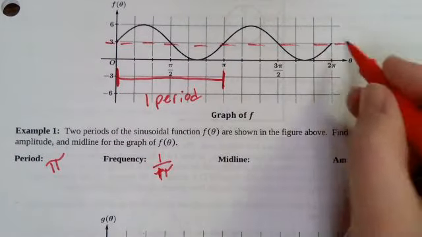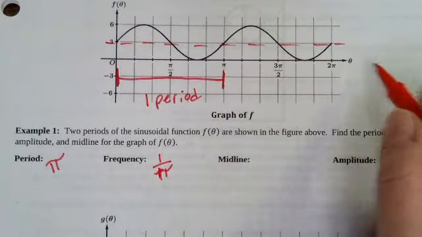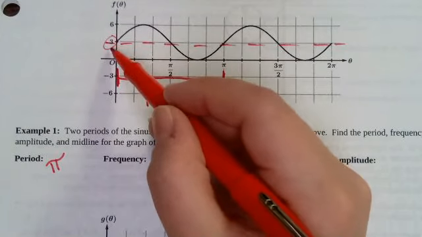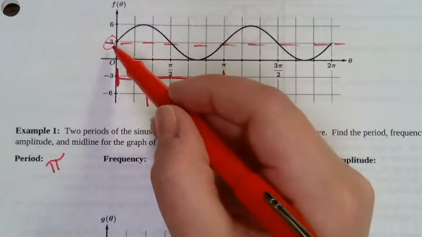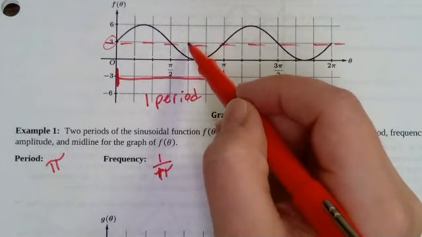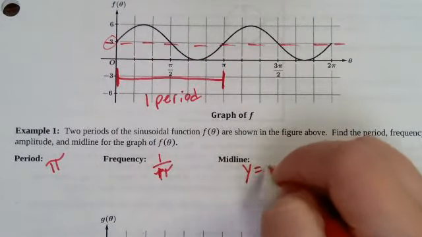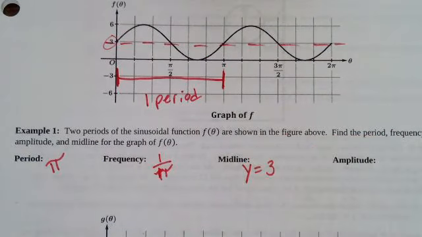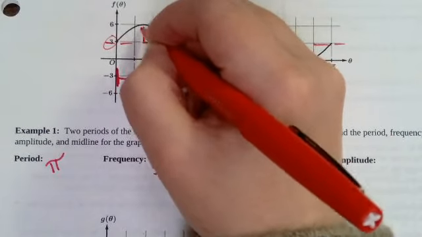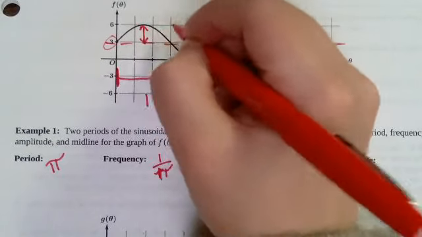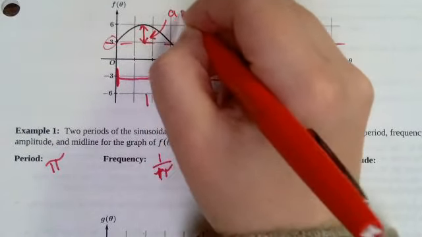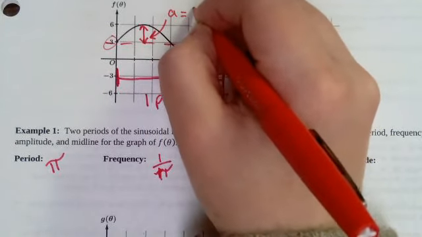The midline is this line that cuts the thing in half. Make sure that you are paying attention to how they scale that y-axis, because even though this is one line, it is being scaled by 3, which means my midline is at y equals 3. And then the amplitude is the height of the wave. So from the midline to that highest point, my amplitude is 3.